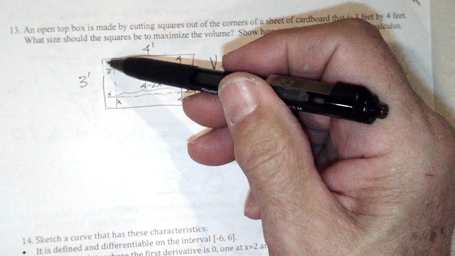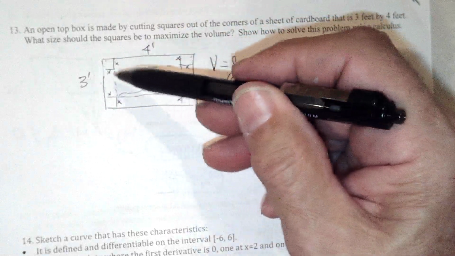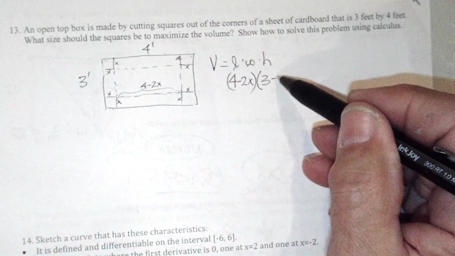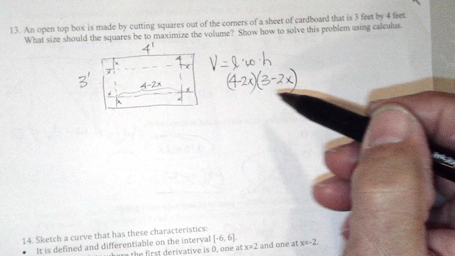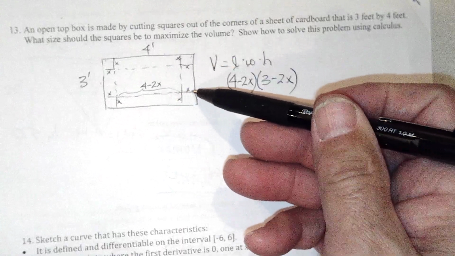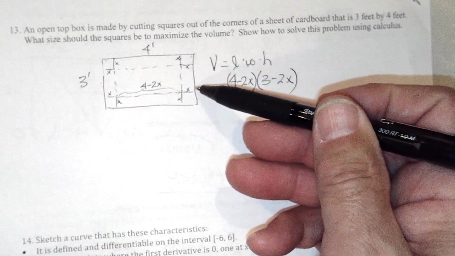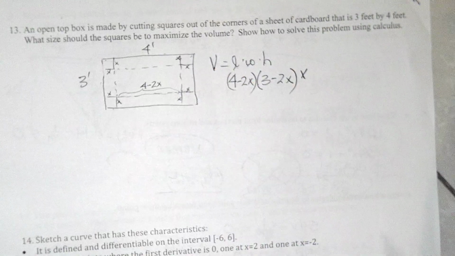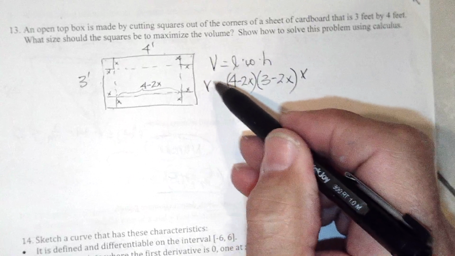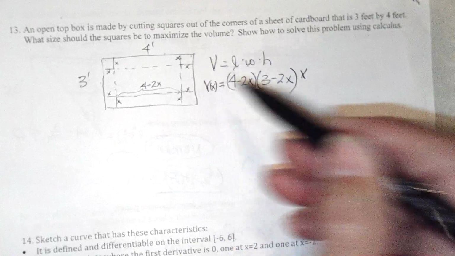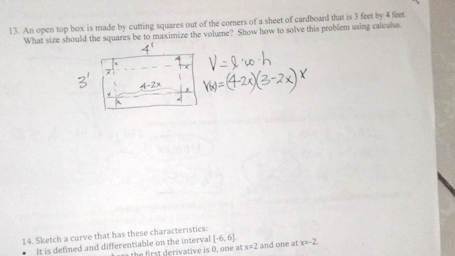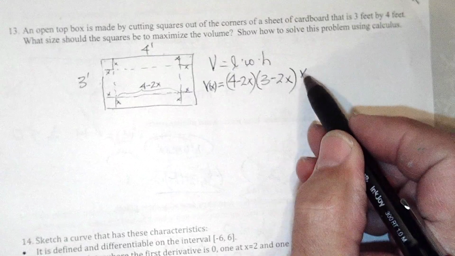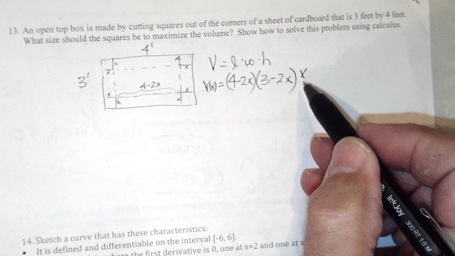The width is going to be 3 minus an x and an x. So the width is going to be 3 minus 2x. And the height is the width of this flap. It's going to be standing up, so it's x. Now this volume is a function of just one variable, x. I could try using the product rule on 3 things, but that's a little messy.